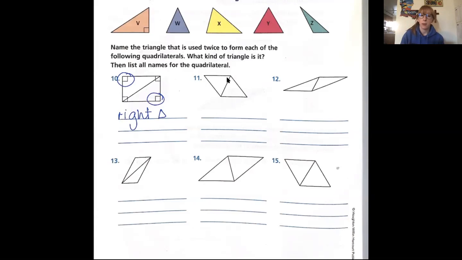We have a rectangle, because there are two pairs of opposite sides that are parallel, and we also have four right angles. So it's a rectangle and a parallelogram, again because of those two pairs of opposite sides that are parallel.